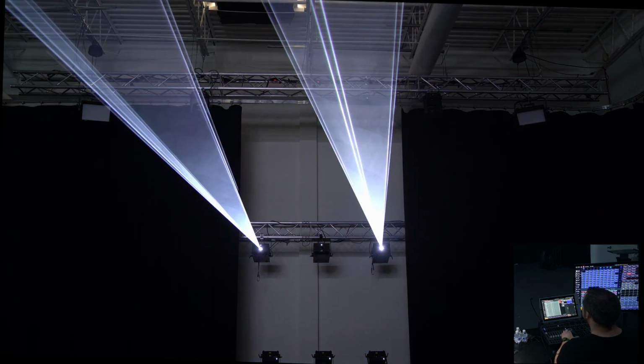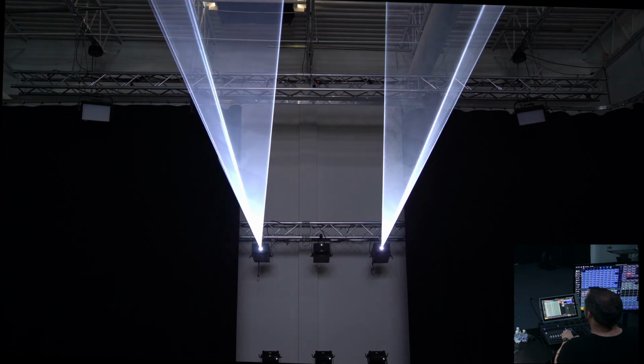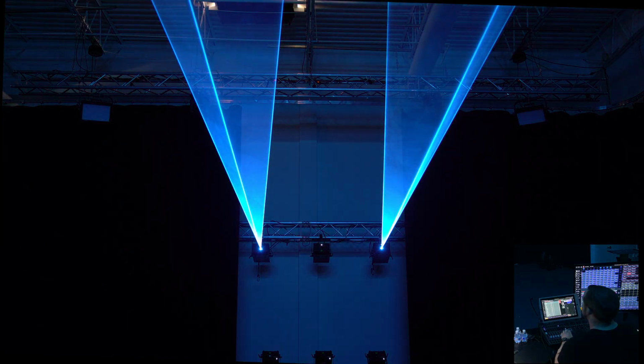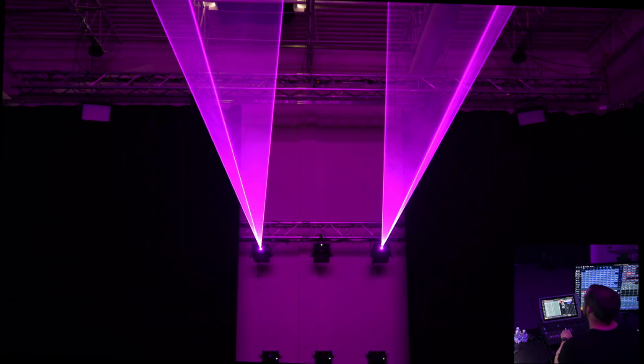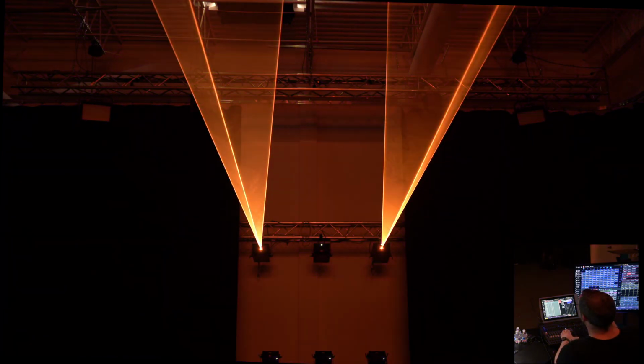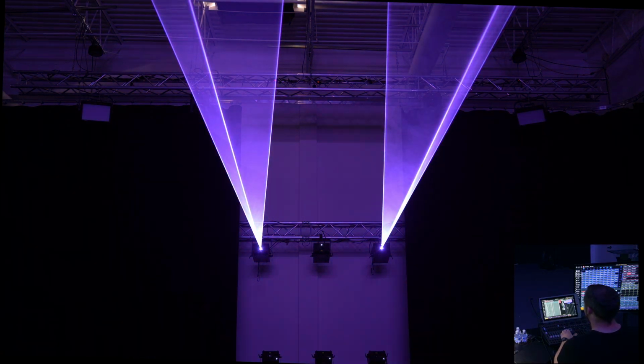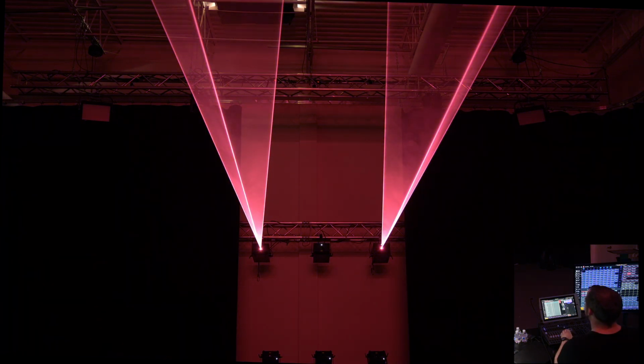It has pan, it has tilt, it has RGB color mixing, and just like anything else that has RGB, you can't just make saturates. You can make pastels like a CTO or a limelight color, like a light lavender, pink, peachy tones, colors that you don't normally see out of lasers.